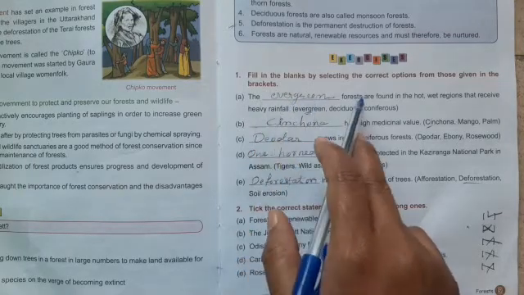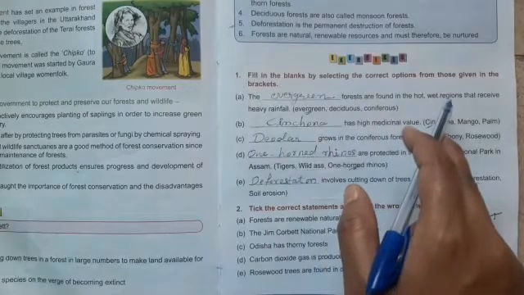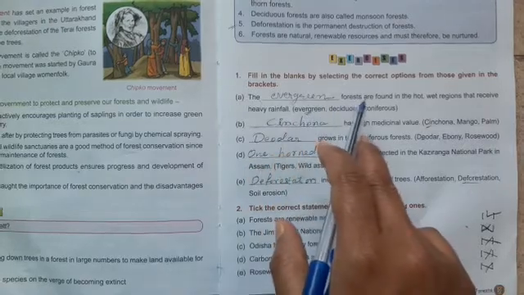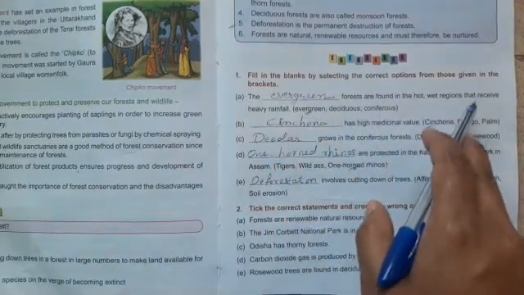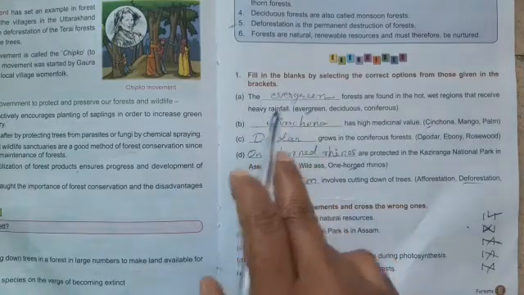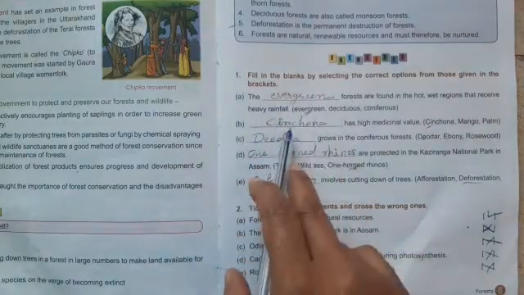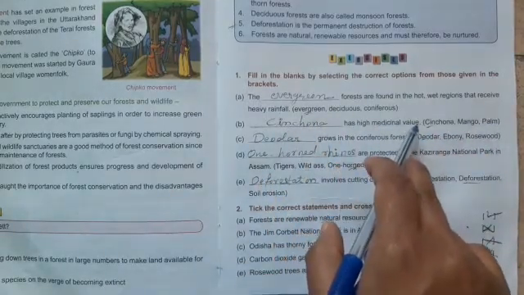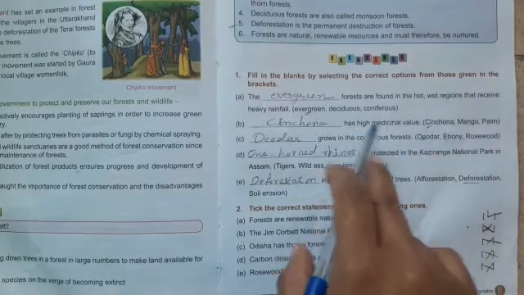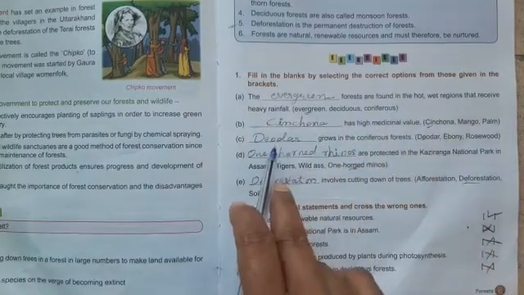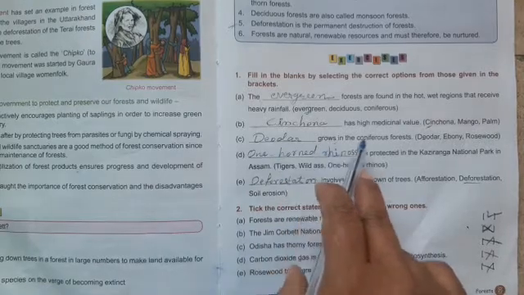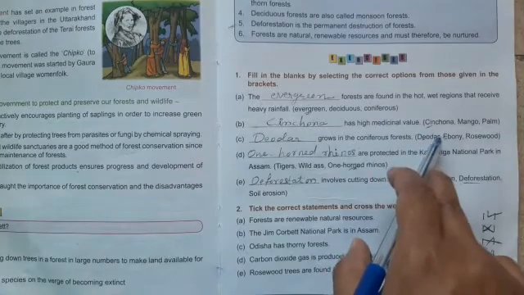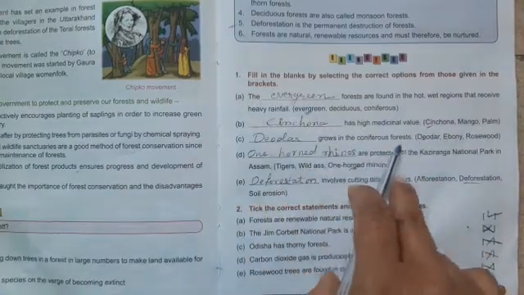Evergreen. Evergreen forests are found in hot, wet regions that receive heavy rainfall. B. Cinnamon, not a mango, not a palm. Cinnamon has high medicinal values. C. Deodar grows in the coniferous forests, not ebony or rosewood. The answer is: deodar grows in the coniferous forests.